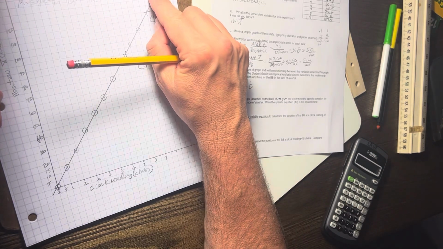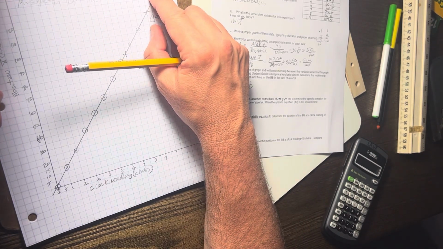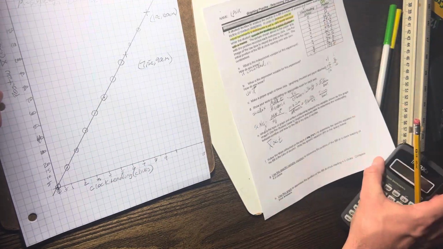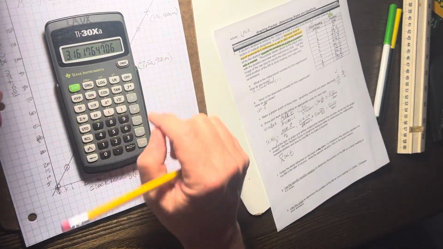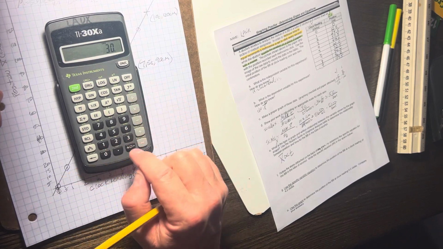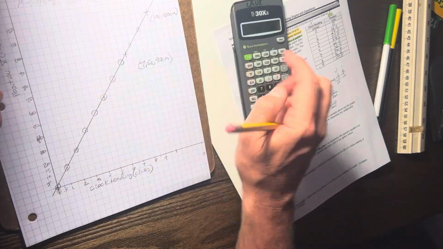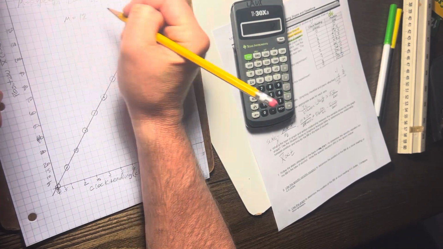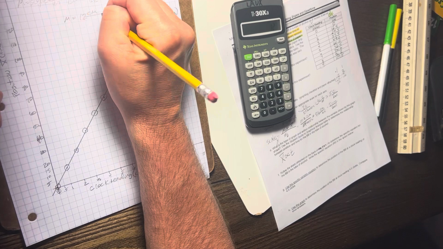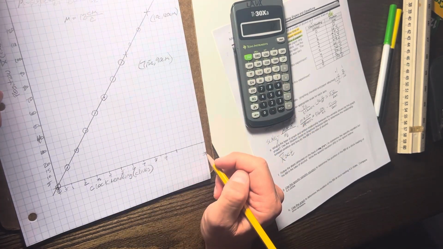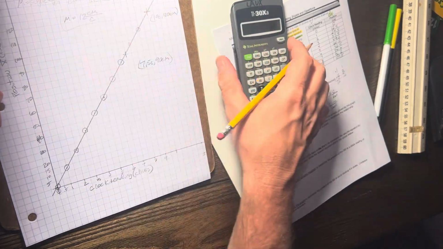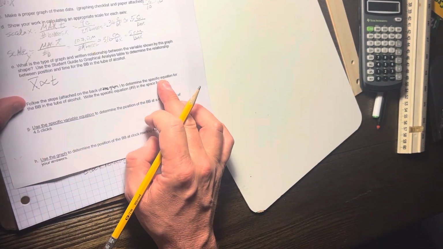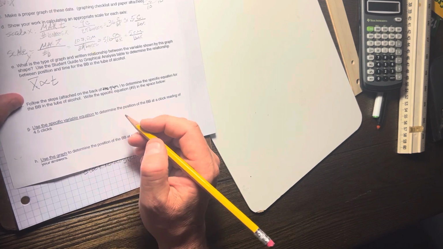And 2.5 goes into 10 4 times, so that would go in here. I think that's going to turn out to be 12 times, but let's check it with a calculator. 30 divided by 2.5 equals 12. And we got an answer, or a slope, of 12 centimeters per click. And that's our slope. Next up, they've asked us to follow the steps to write a specific equation below.